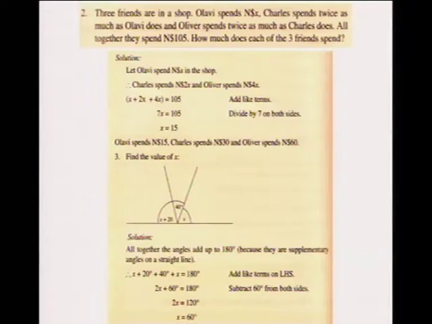Then here we have some examples. 3 friends are in a shop and they spend money. So we can say in the solution, x plus 2x plus 4x is equal to 105. We can add the x's together, so 7x is 105 and 1x is 15. So the first one spends 15, the second one 30, and the last one 60 Namibian dollars.